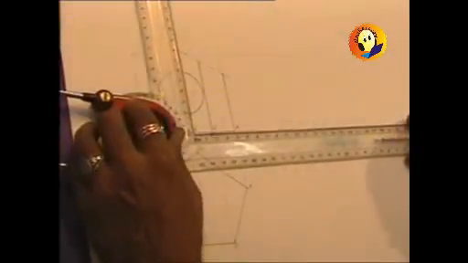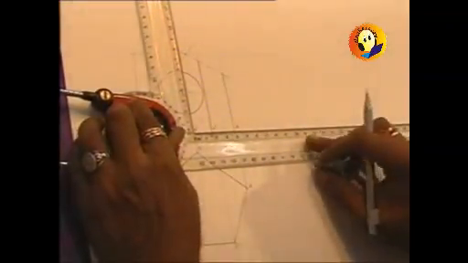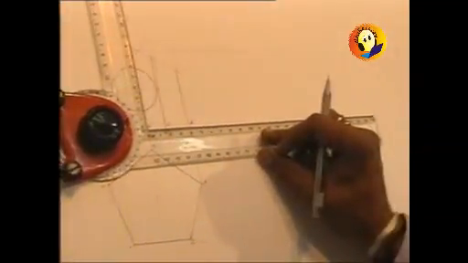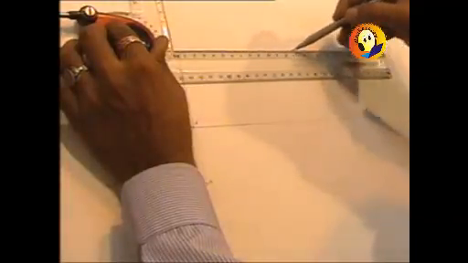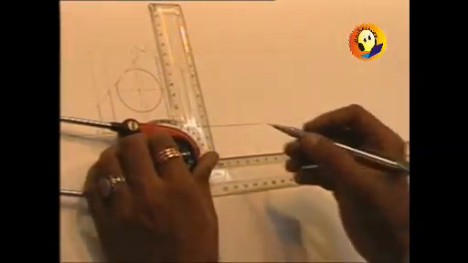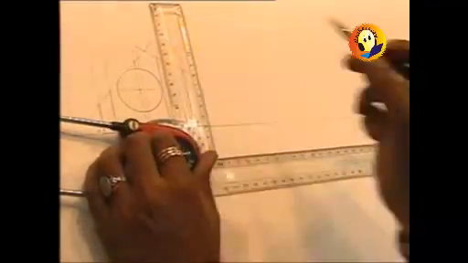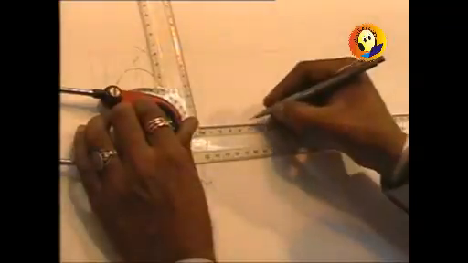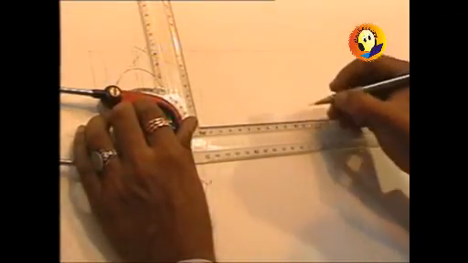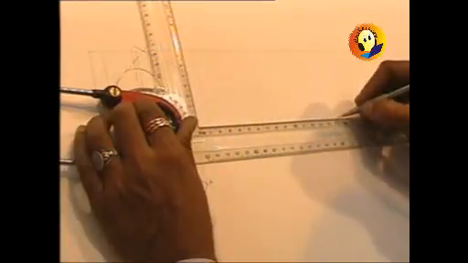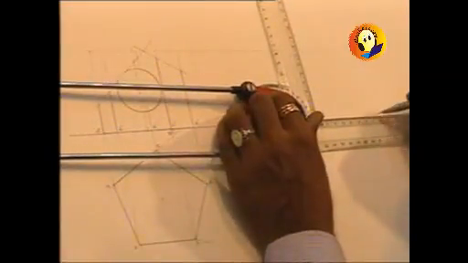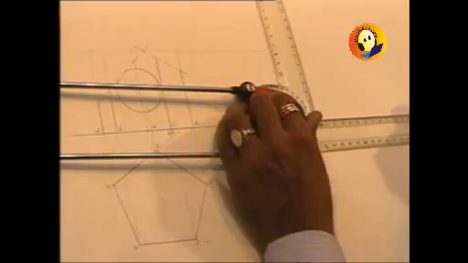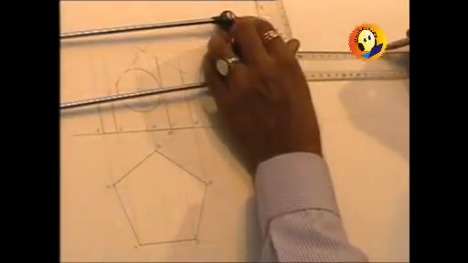Now to draw the development, we are required to have in all 5 rectangles as the development of the pentagonal prism, each of side 50 by 75. So choose some reference line and from there mark the distance equal to 50. So we are required to mark the development in the form of 5 rectangles.